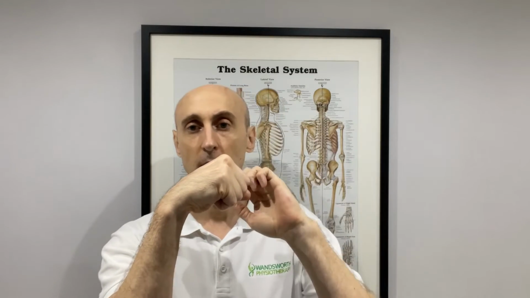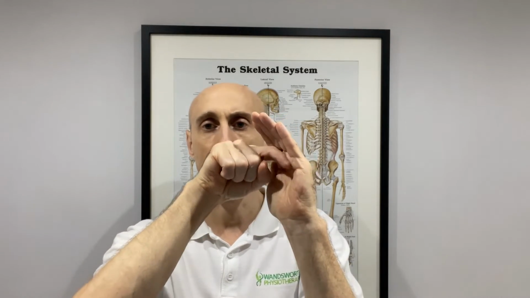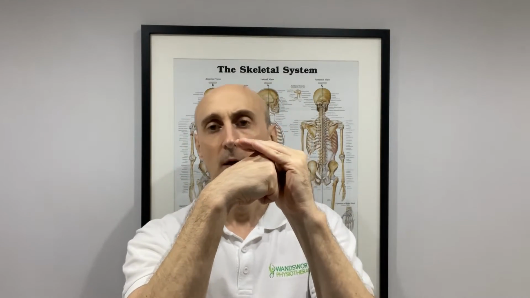So the hip is a ball and socket joint, so you're going to get thinning or a loss of cartilage on the ball of the ball and socket, and also a thinning of cartilage within the socket. Now what also happens is that there's a loss of joint space, and there's osteophyte build-up around the joint, there's a thickening of the joint capsule and a thickening of the joint synovial fluid.